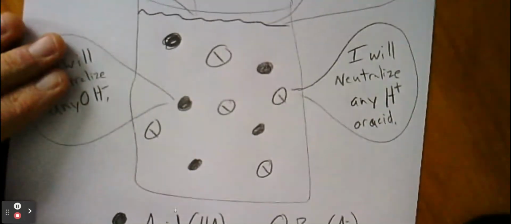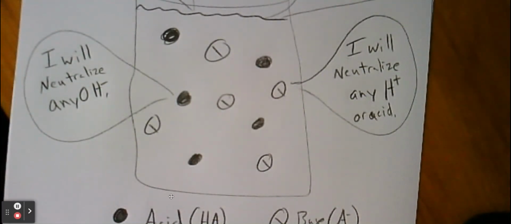And as my dear colleague said, and we'll get into this in another video, there is a breaking point. It's not going to resist forever, but it does have the ability to do it for a certain amount of added strong acid or strong base. All right. Thank you.